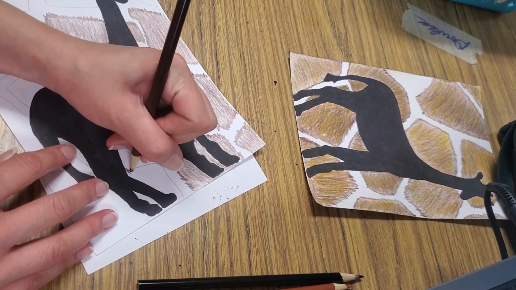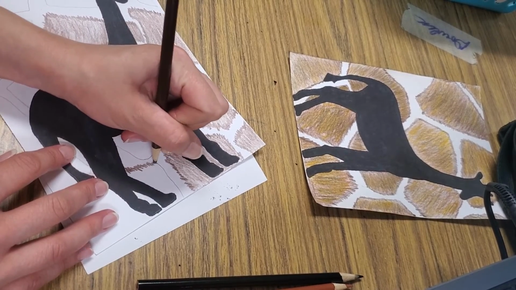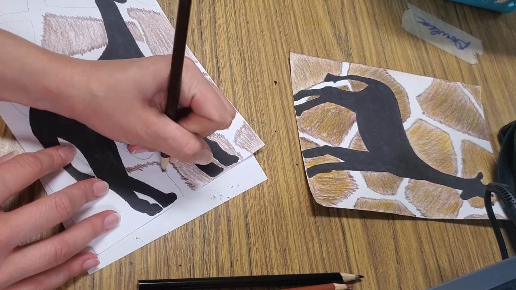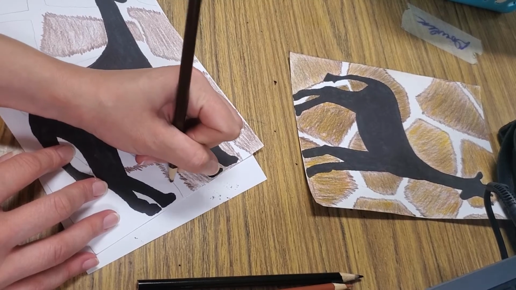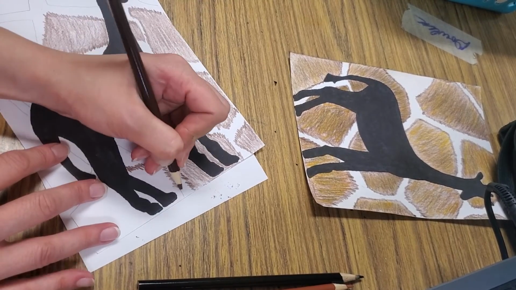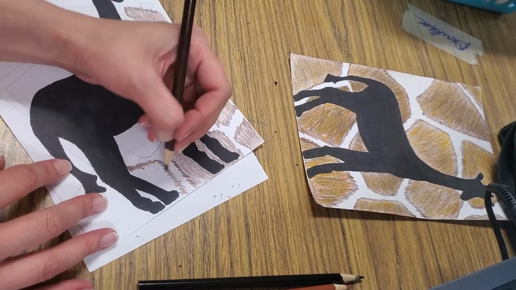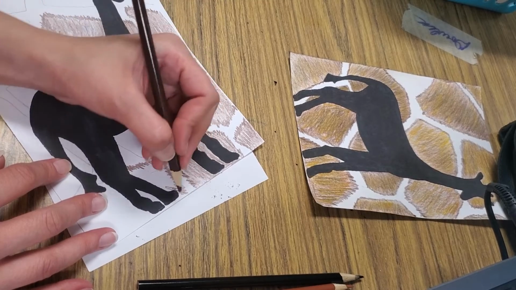And you can turn your paper however you want, as you need to, to get the effect you're mainly looking for or working towards.